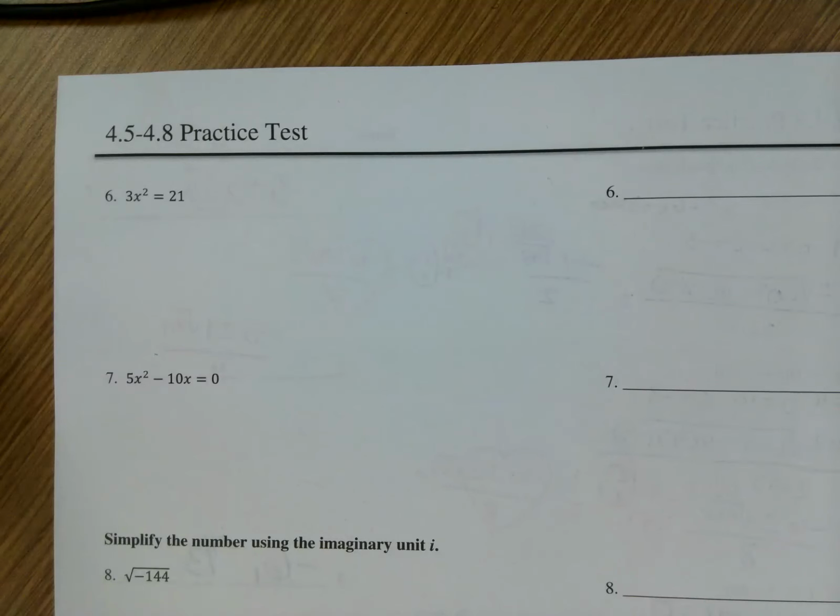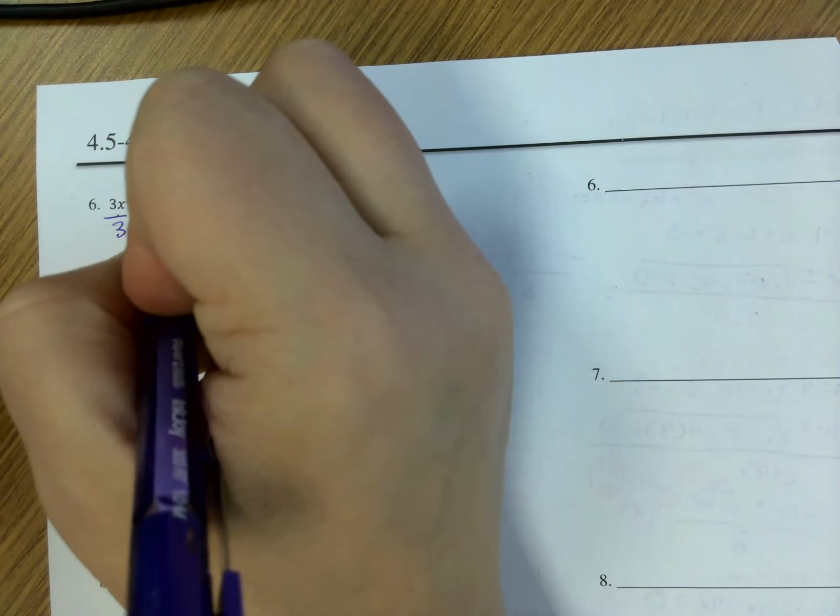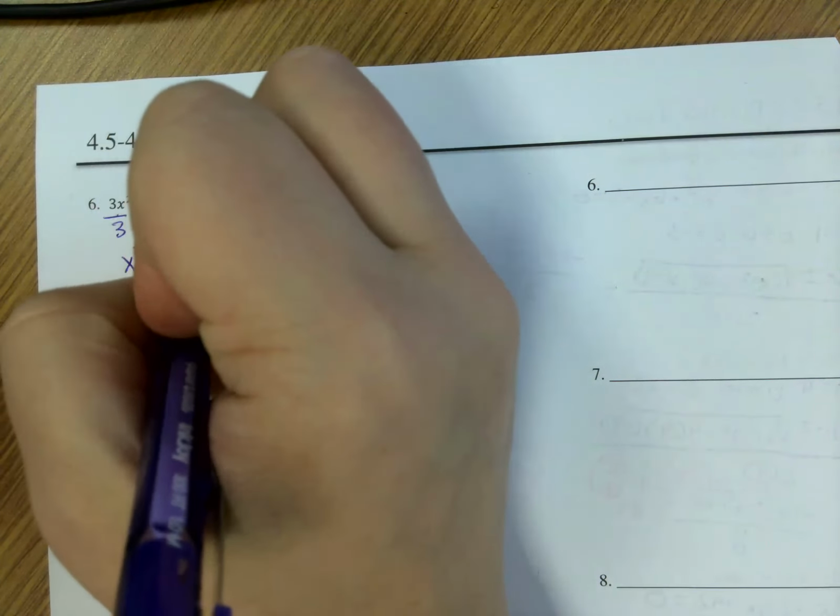So again, I'm still at the part where I'm going to be solving. I could subtract this over. I could use the quadratic formula, and then b would be 0 because there's no x term. However, because there's only one x squared here, I'm going to solve this. So I'm going to first try to get this x squared by itself. So I'm going to divide both sides by 3 and get x squared is equal to 7.